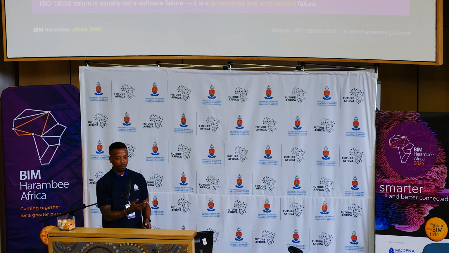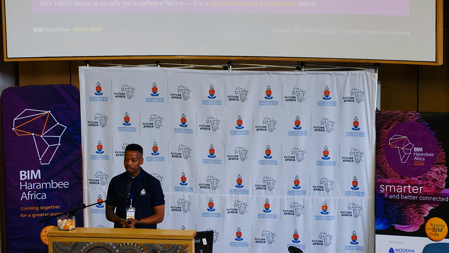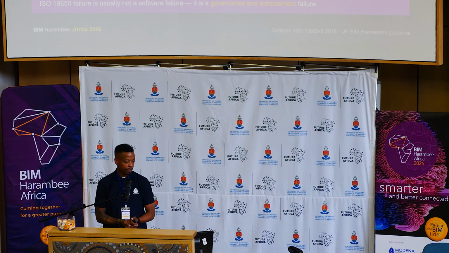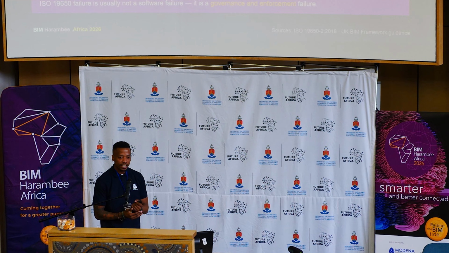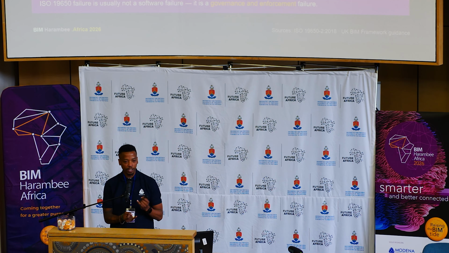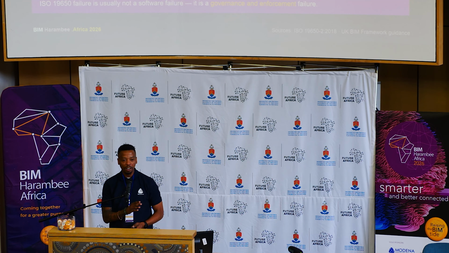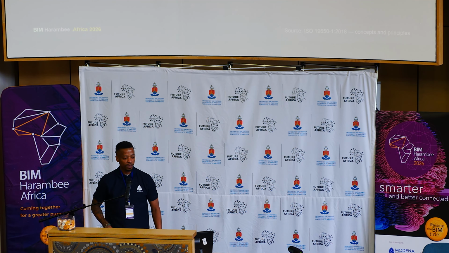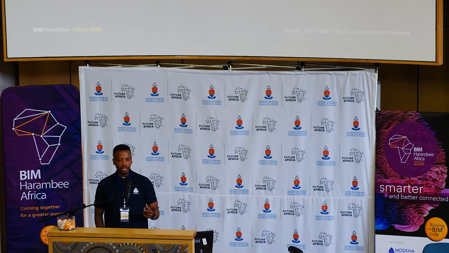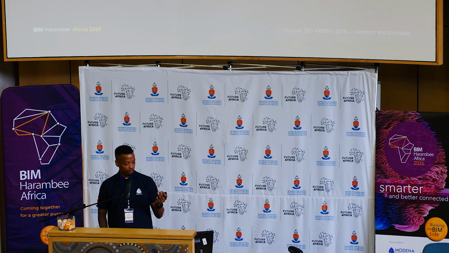And then finally, I think a lot of projects have this: there's no proof of who authorized the actual information that's in the common data environment. So what we found is that ISO 19650 failure is usually not software failure. It's not the platform, it's not your Revit models, it is a governance and enforcement failure. So I'll talk a little bit on that. We typically need to see project information as decision systems.